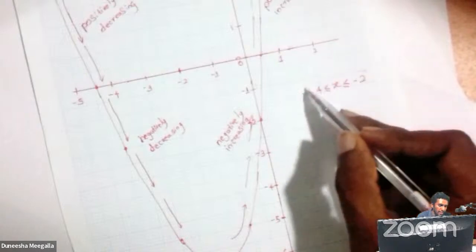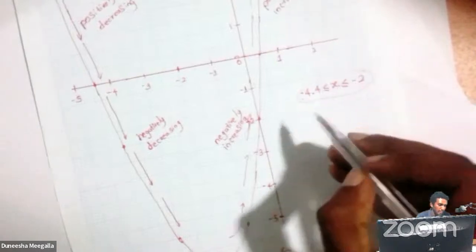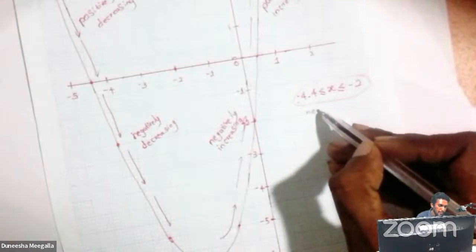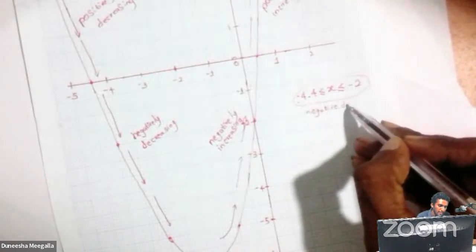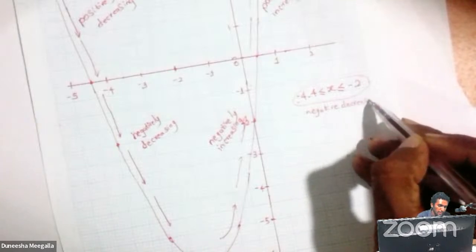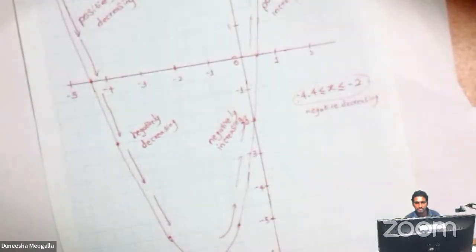In this area, what is? It's negatively decrease වෙනවා නේද? Satish, can you understand it? Yes, sir.